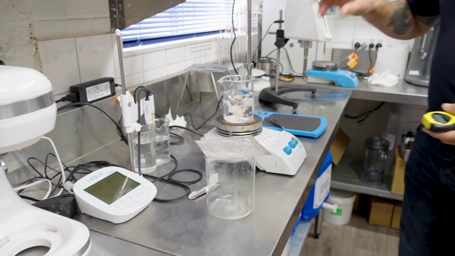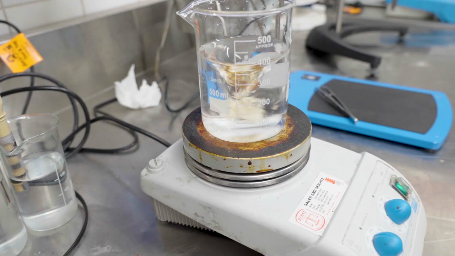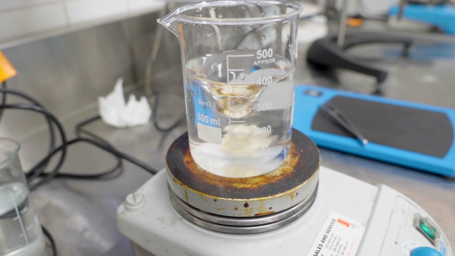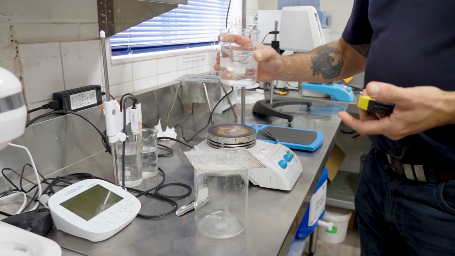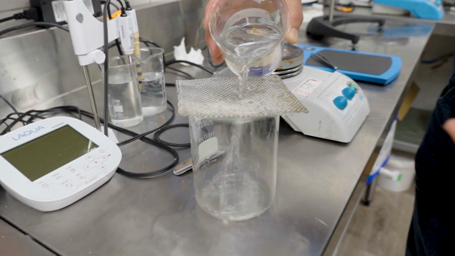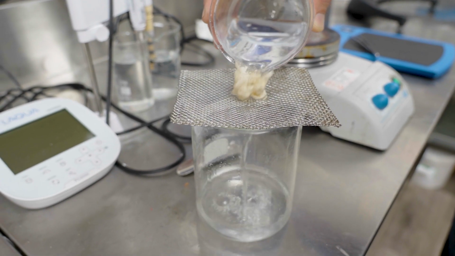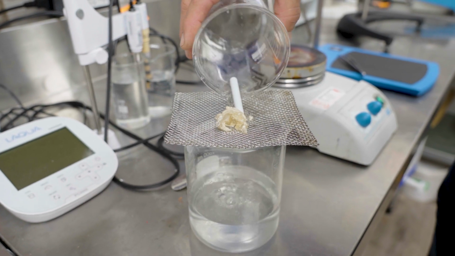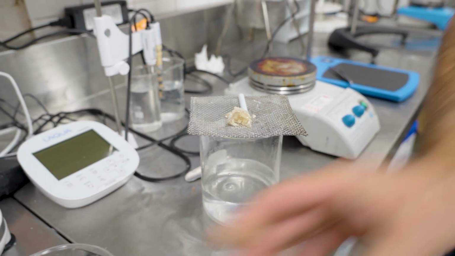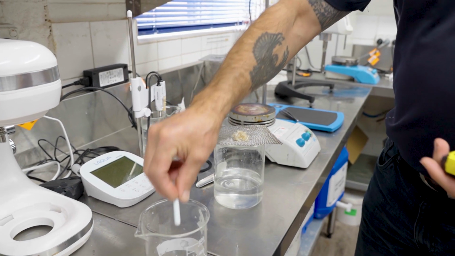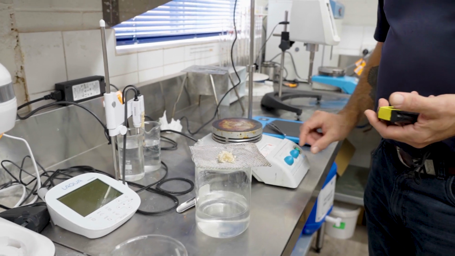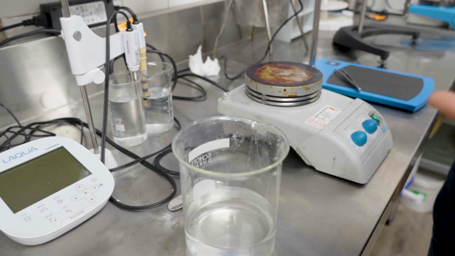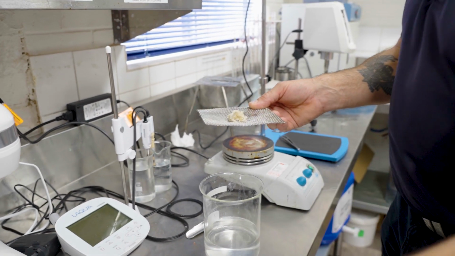We can see here this pack is clumping up. We take it off, pour this through our screen, and retain all of our lumps. We can see this one here is a standard pack. The majority of the product stays on the screen. We then test the remainder of that fluid as per the previous test.